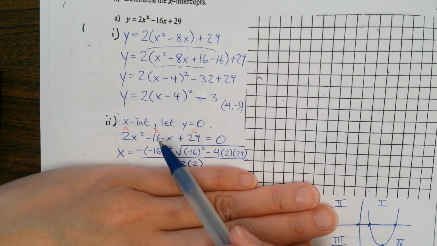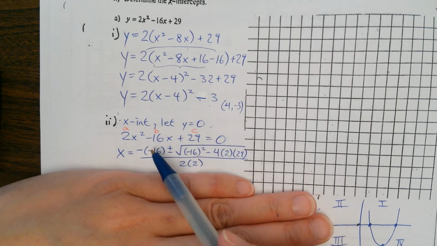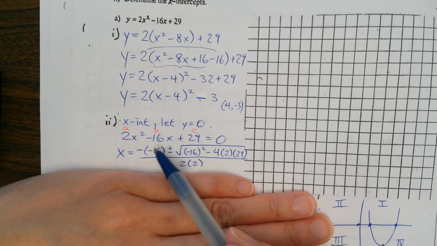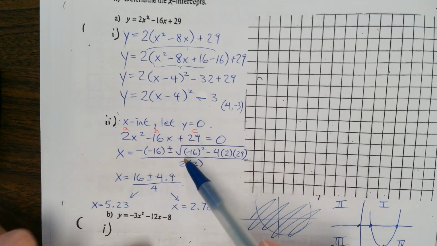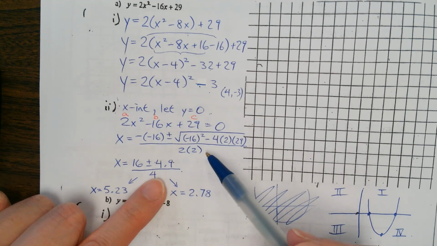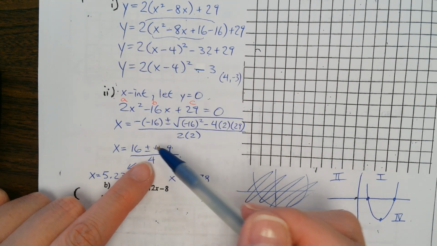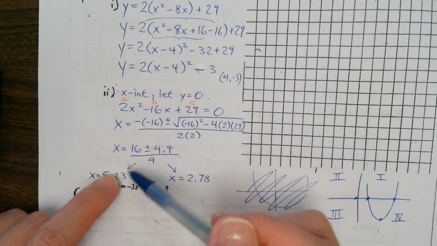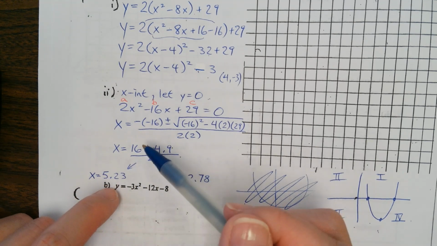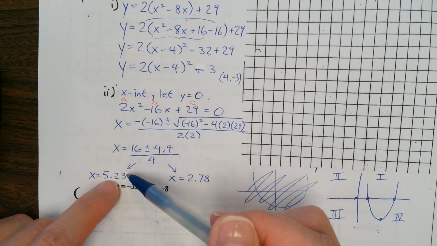2 is A, B is -16, C is 29. Sub it into the formula, -B, so that's why you have that double negative right here. And then if you plug in everything, you would get 16 plus or minus 4.9 over 4. All right. So your 2 sides, one is 16 plus 4.9 divided by 4.